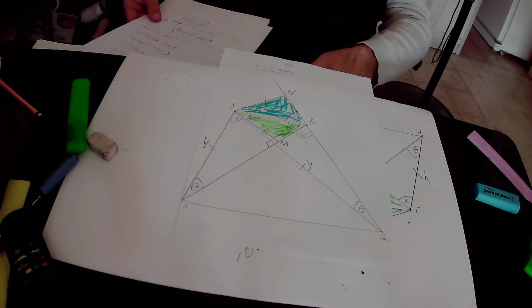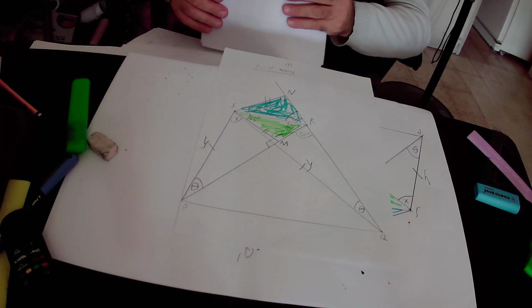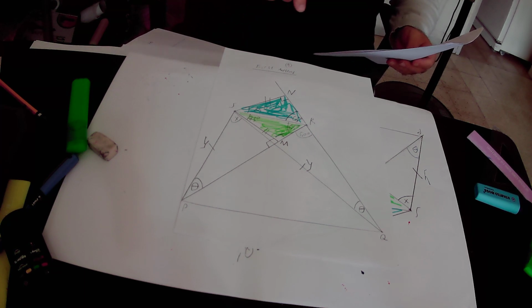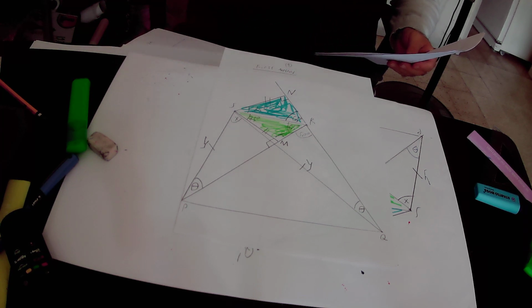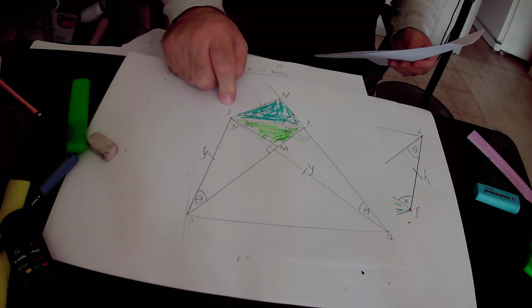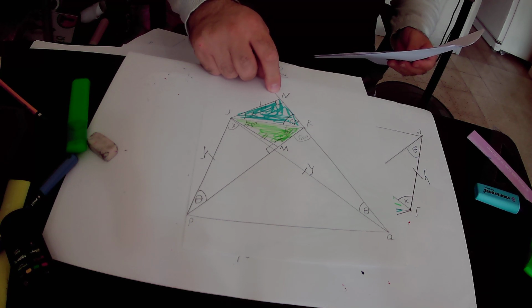So the first thing that we did is a construction. We extended side QR by a straight line, and then from point S we drew a perpendicular to the extended QR.